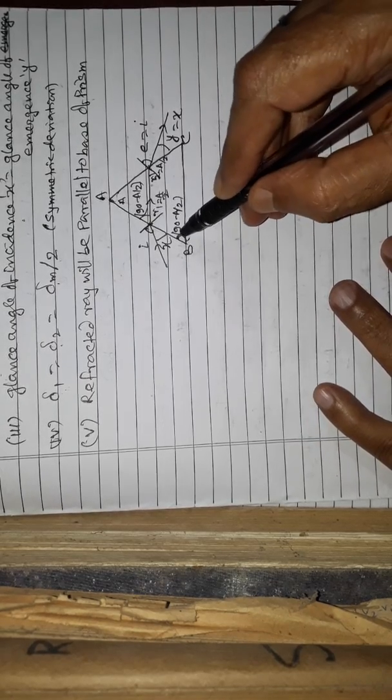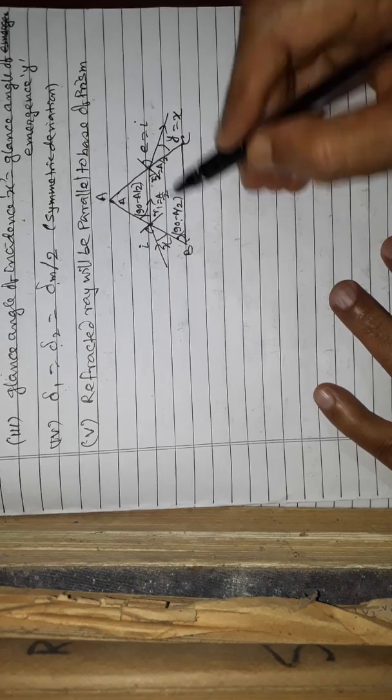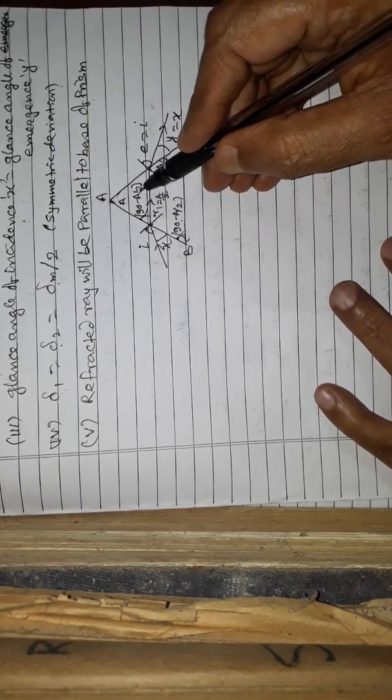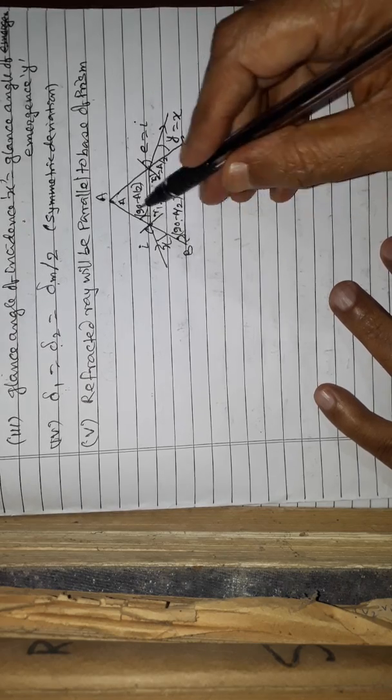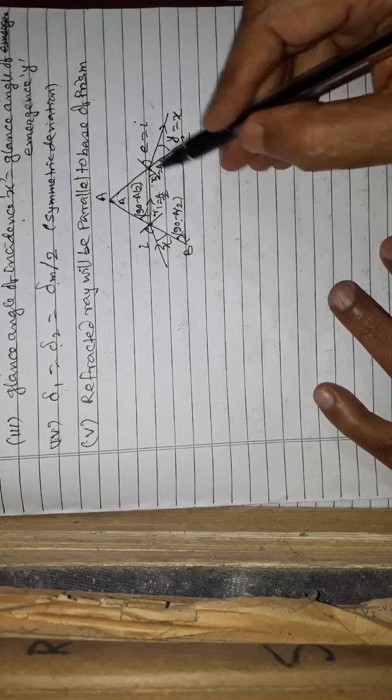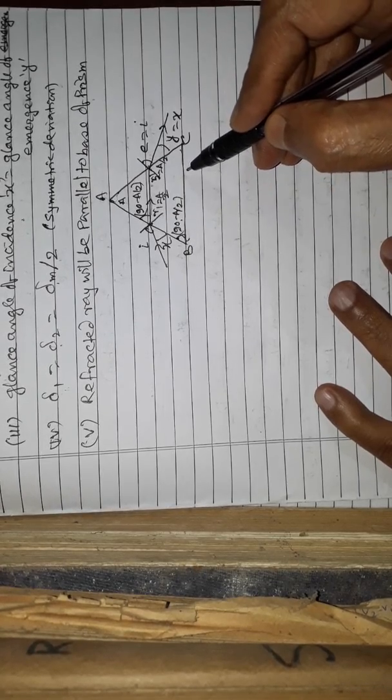So from here we are getting, this is already 90 minus A by 2. Now this one, R1, is A by 2. So this angle will become 90 minus A by 2. So these two angles are equal, and these are corresponding angles. So this will be parallel to this base. So the refracted ray is parallel to the base of the prism.